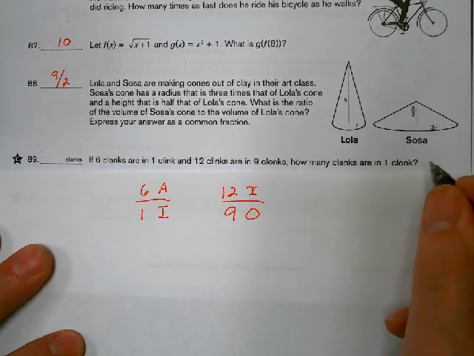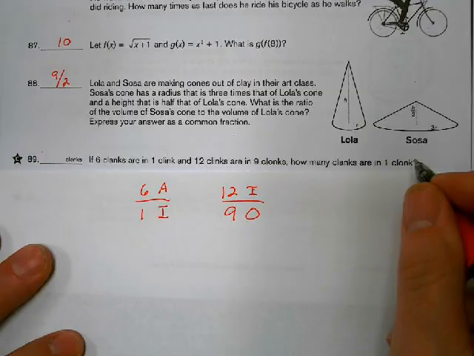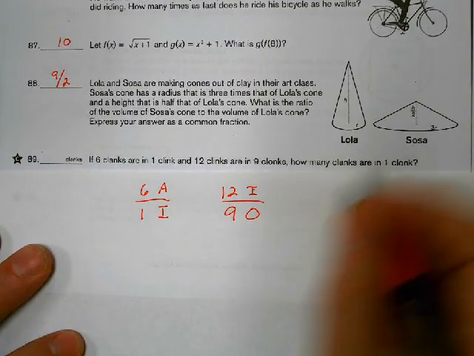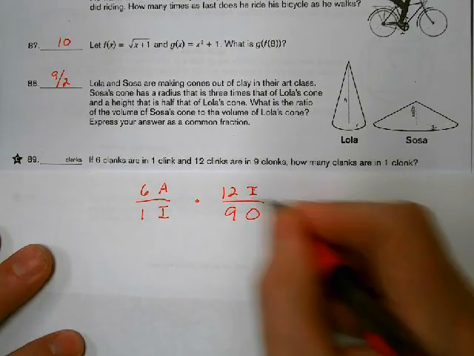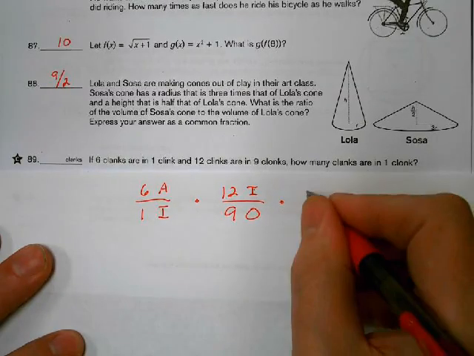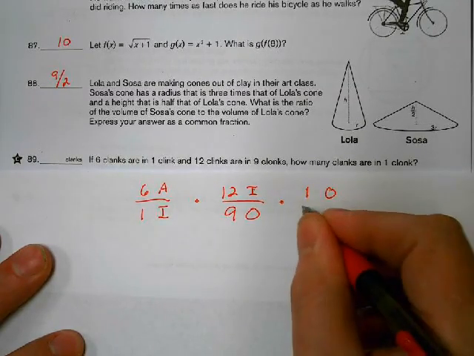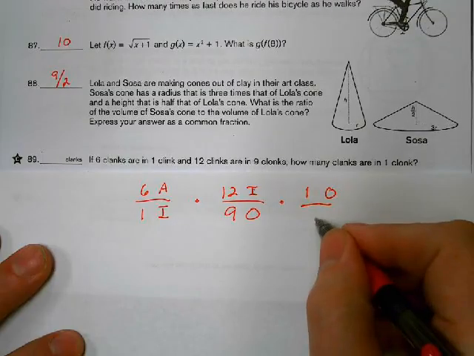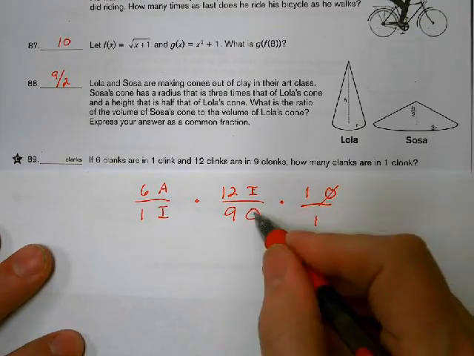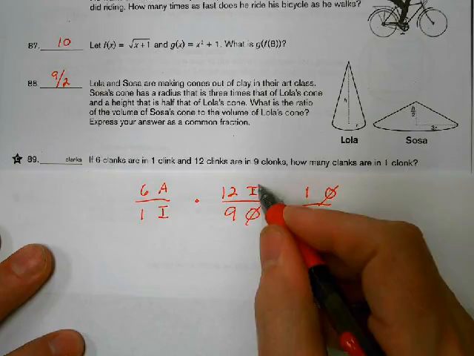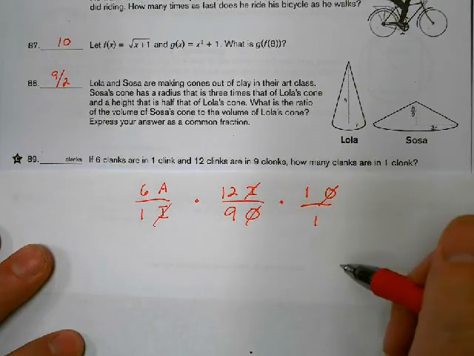So I'm going to do this. I'm going to multiply by 1 clonk. Why did I do that? Because the clonks are going to reduce, the clinks are going to reduce, and now my units are just in clanks.